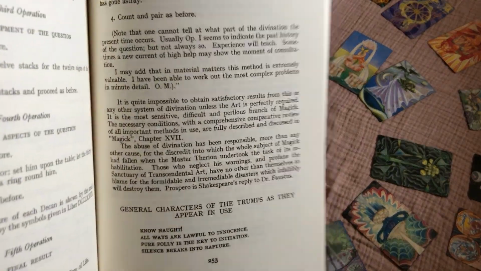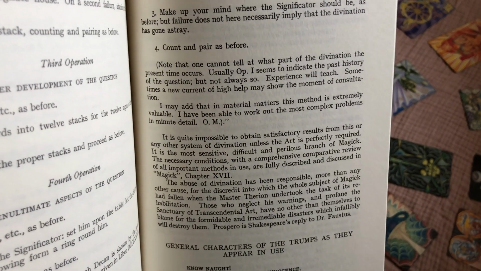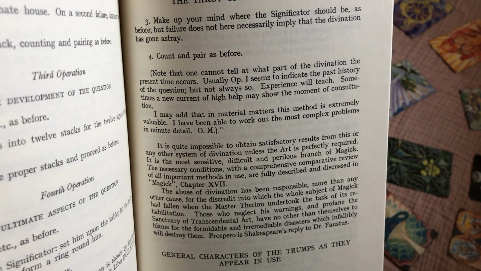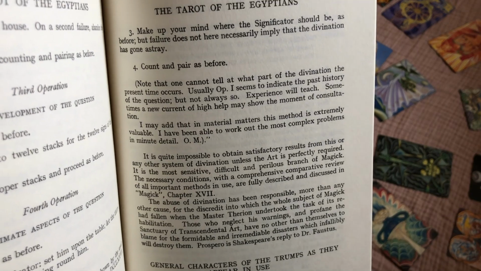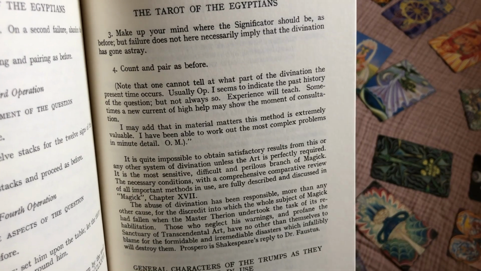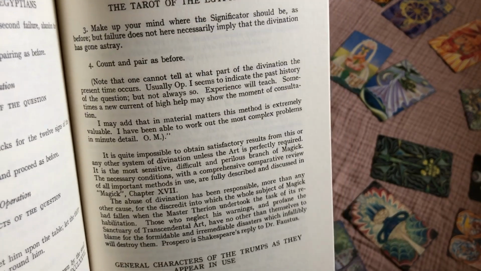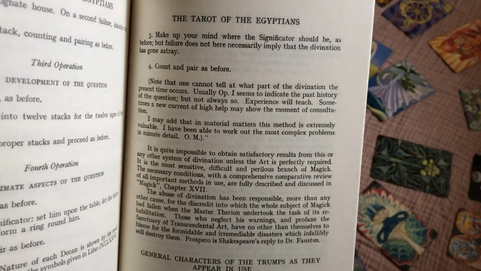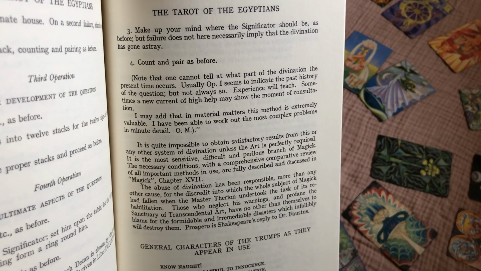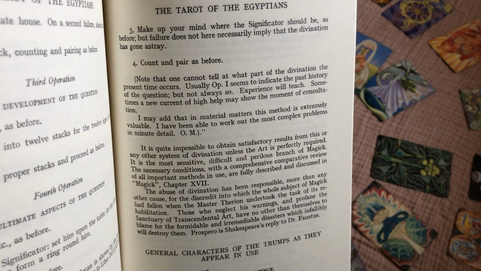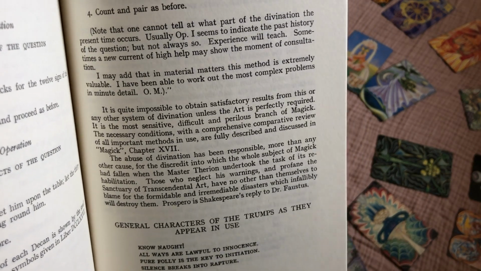pile, count the cards to create a story, and then at this ending portion he says, "Note that one cannot tell at what part of the divination the present time occurs. Usually operation 1 seems to indicate the past history of the question, but not always so. Experience will teach. Sometimes a new current of high help may show the moment of consultation. I may add that the material matters. This method is extremely valuable. I've been able to work out the most complex problems in minute detail. It's quite impossible to obtain satisfactory results from this or any other system of divination unless art is perfectly acquired."